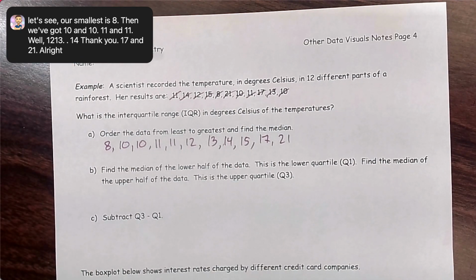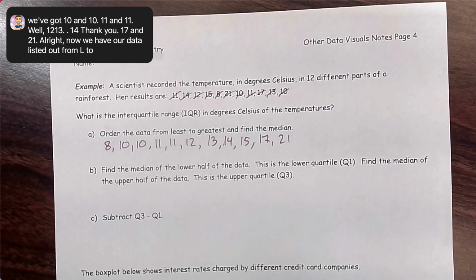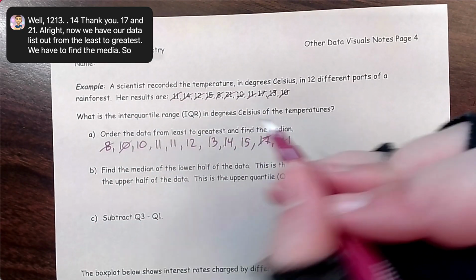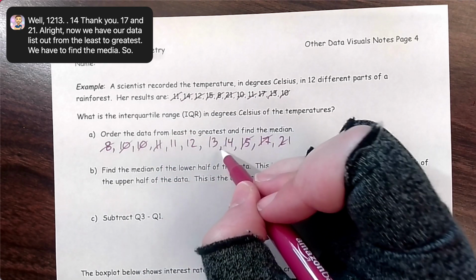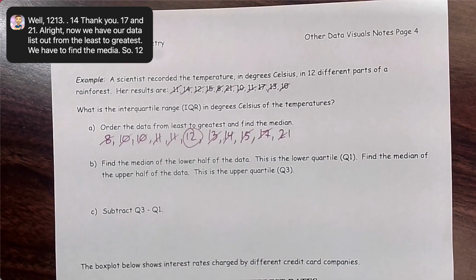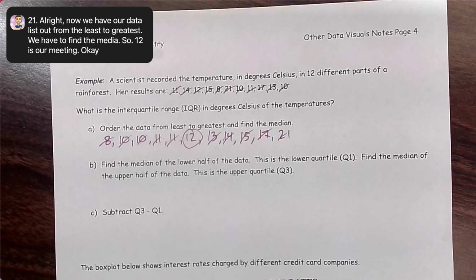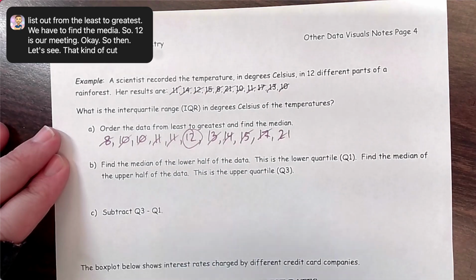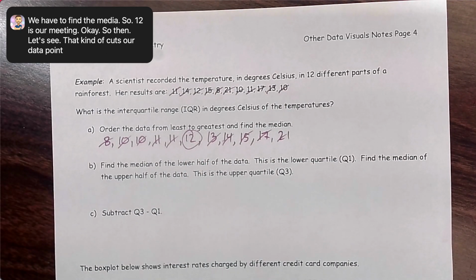All right. So now we have our data listed out from least to greatest. We have to find the median. Twelve is our median. Okay. So that kind of cuts our data set in half.